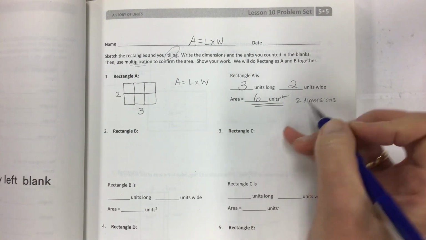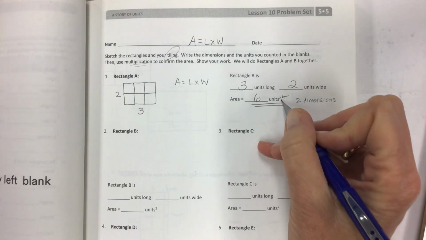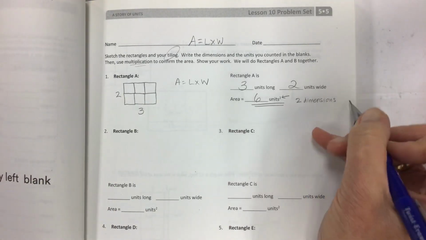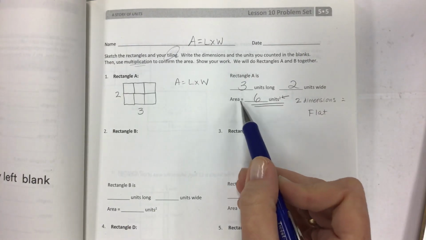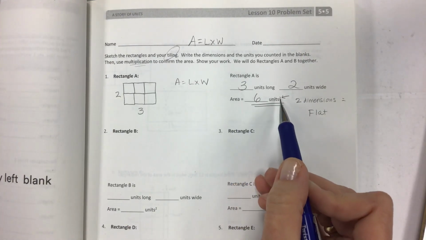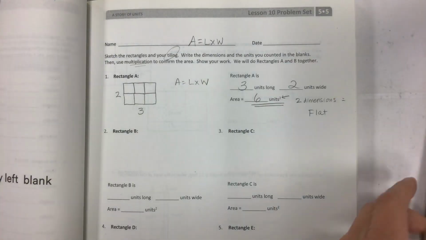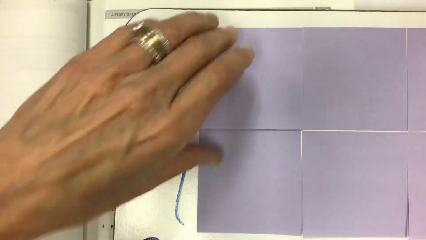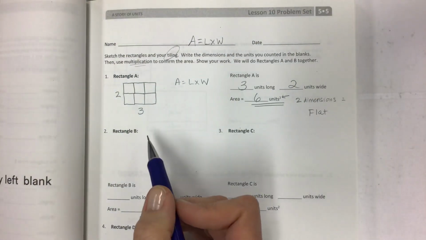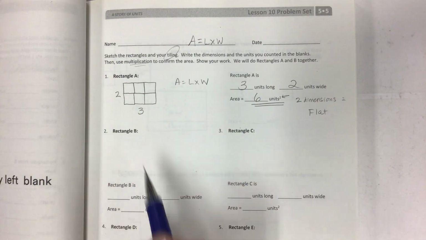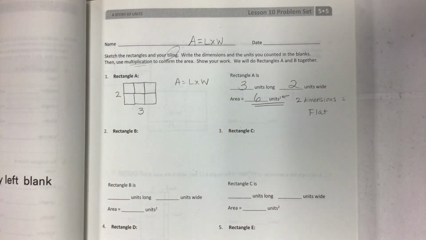That's going to be the length and the width, and so that is why you put the little 2. It's flat, okay, flat. And so that's going to be how you label area in square units, because these are just flappy little squares. They're just real simple sticky notes that I stuck onto a little portable whiteboard. So rectangle B, let's do B.